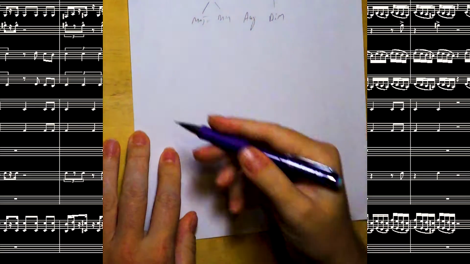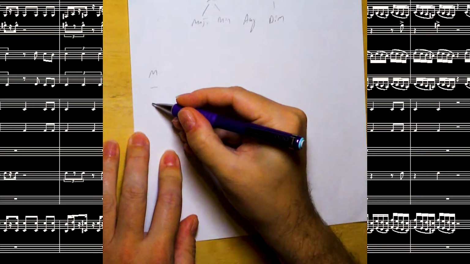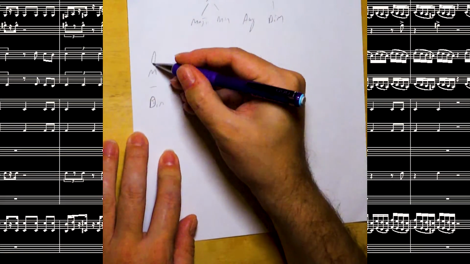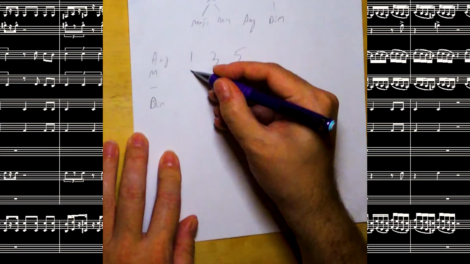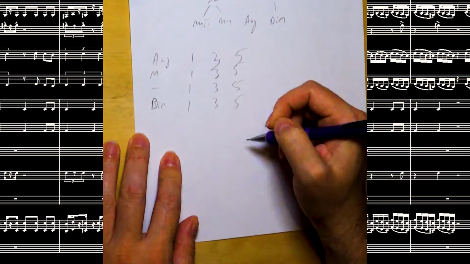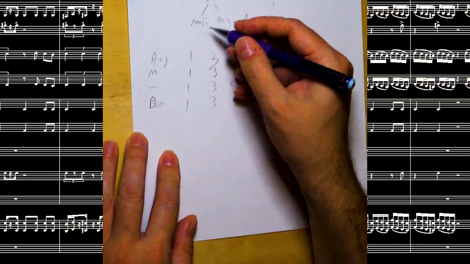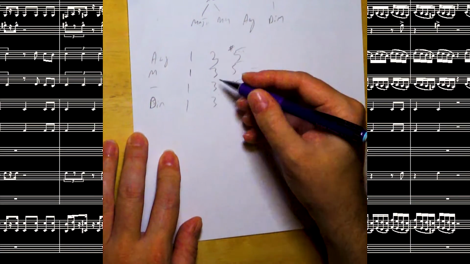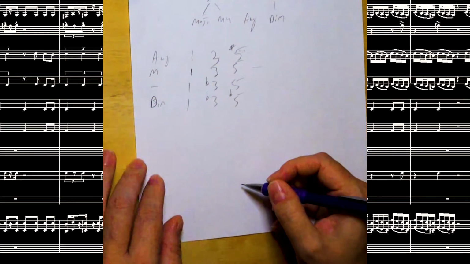Just a quick reminder, we have major, minor, diminished, augmented. Alright, major, remember it has all of them in the key, they're all in the key signature. Augmented, you raise the fifth. Minor, you lower the third. Diminished, you lower the third and the fifth.